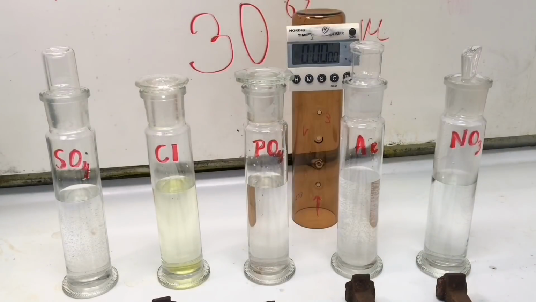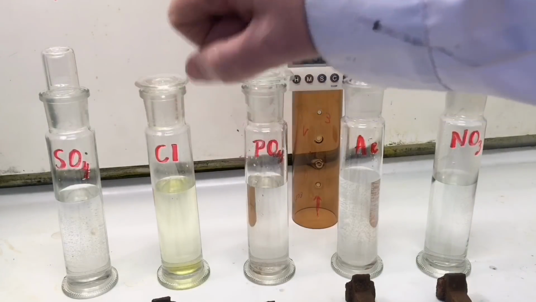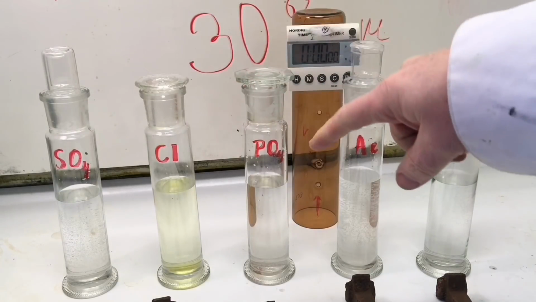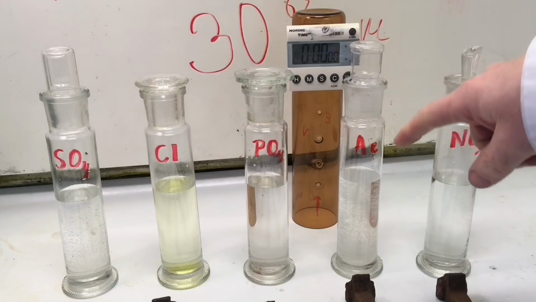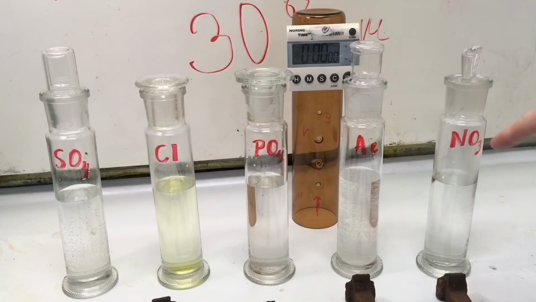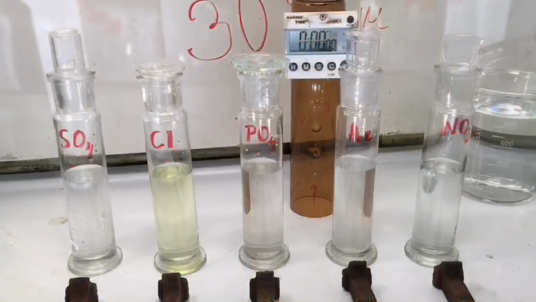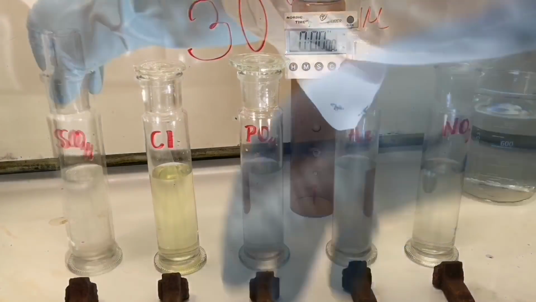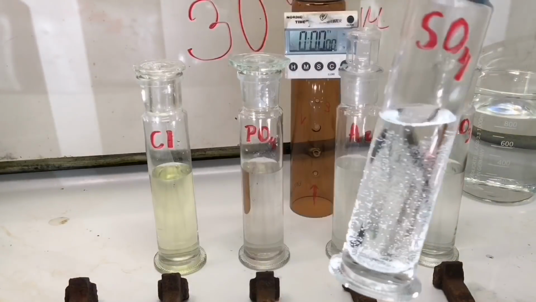Now we have them all lined up, and from the left we have the Sulfuric Acid, Chloric Acid, Hydrochloric Acid, Phosphoric Acid, Acetic Acid, and Nitric Acid, and they're all diluted, so they are 30% concentration. So now we only have left to start the experiment. We will start with just checking the pH of the different acids.